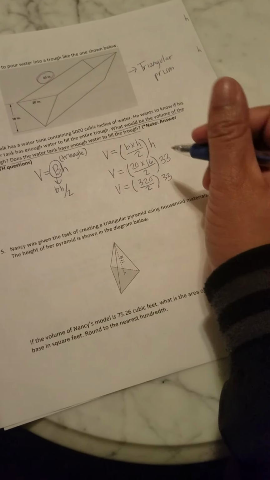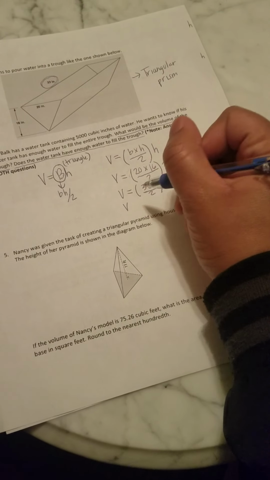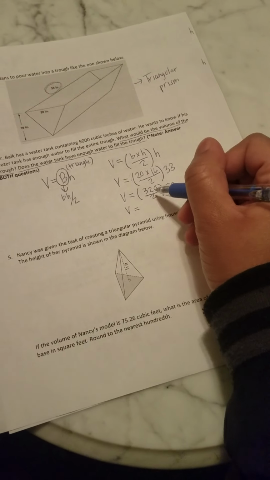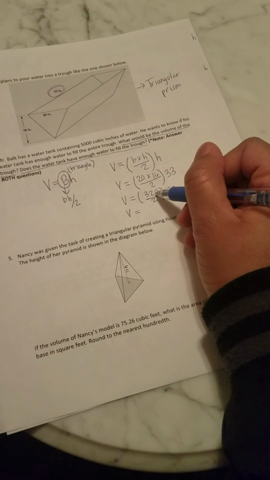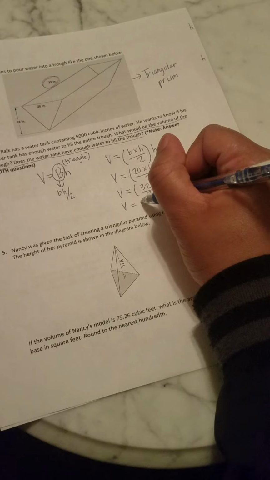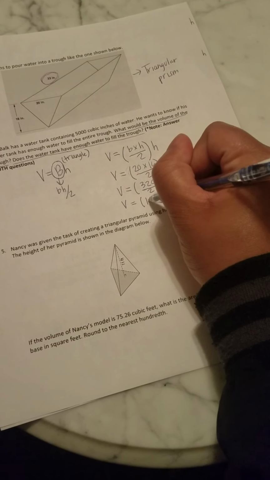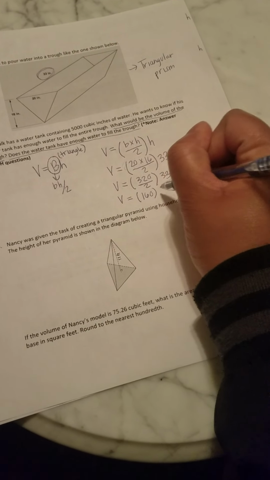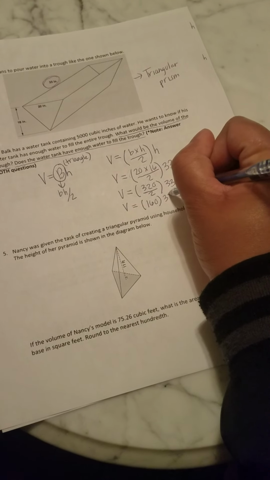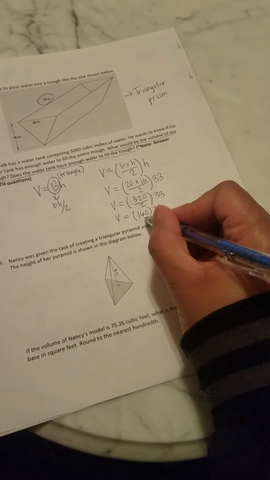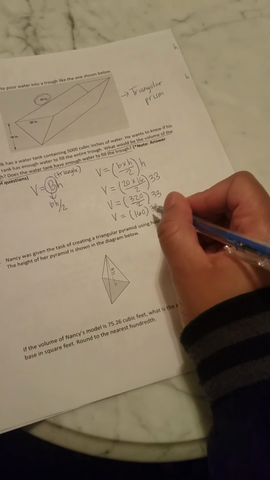Okay, and then you're going to keep on solving. So V equals, now you're going to do 320 divided by 2, so that's going to be 160. Put your 33. And so all you have to do is do 160 times 33.